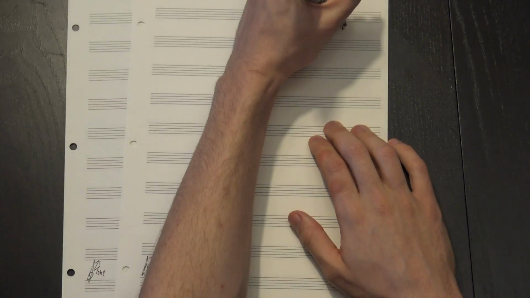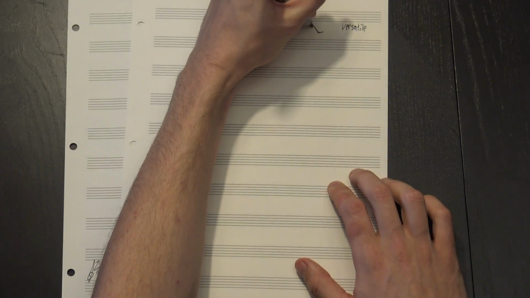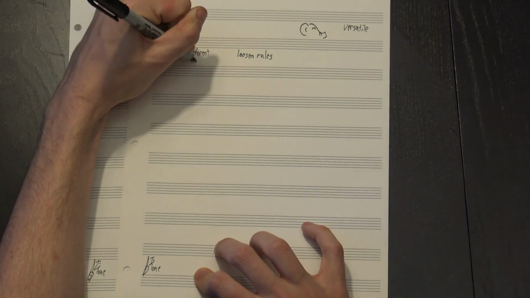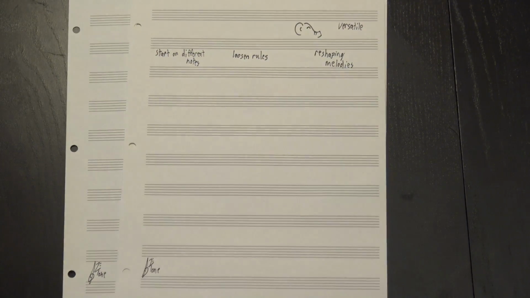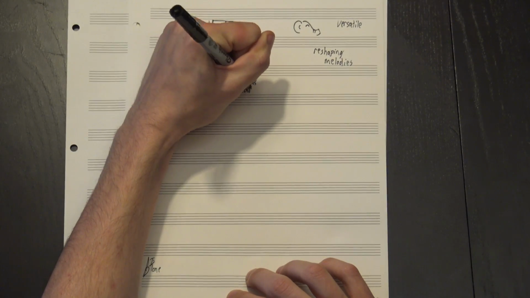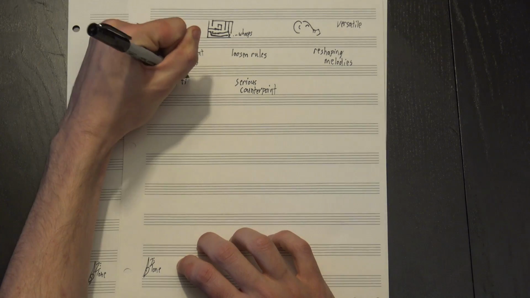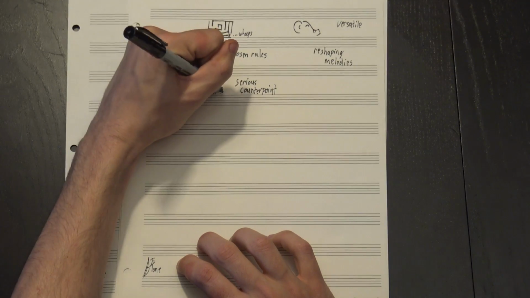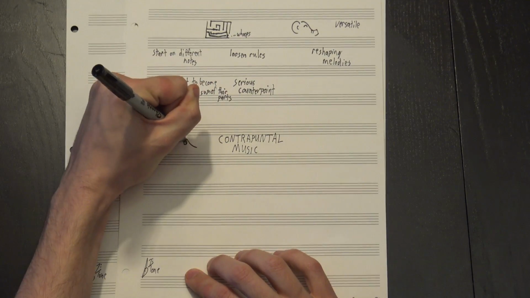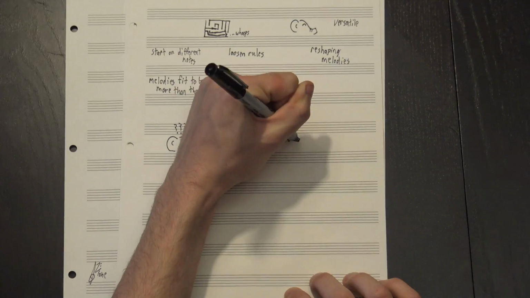The round is an incredibly versatile tool that can be used to create really interesting textures. If you loosen the rules a little bit, starting voices at different pitches and slightly reshaping the melodies, you can do even more intricate things, and once you do that, you're starting to get into serious counterpoint. You're creating melodies that fit together to become more than the sum of their parts, and that's what contrapuntal music is all about. And yes, against all odds, contrapuntal is a real word.